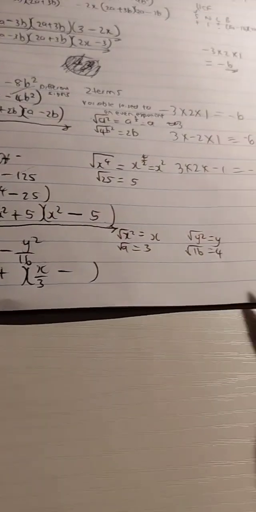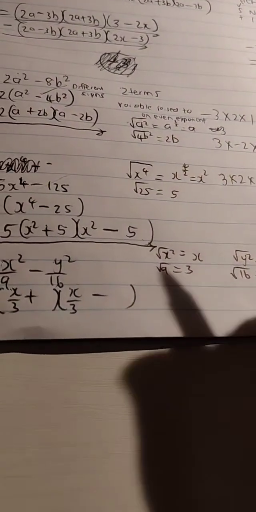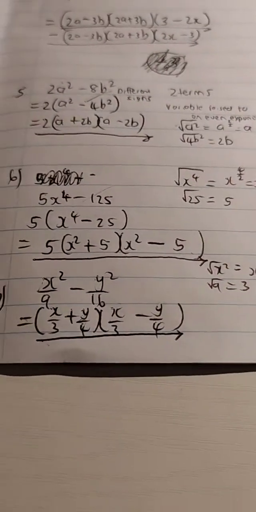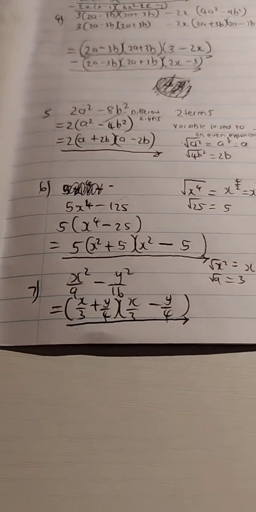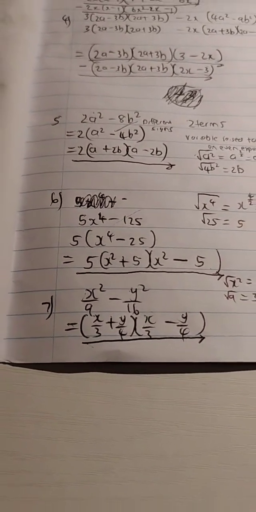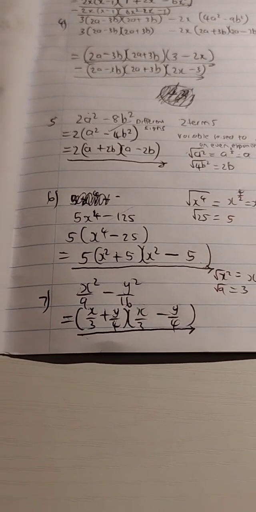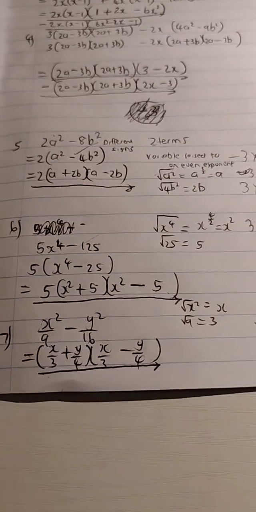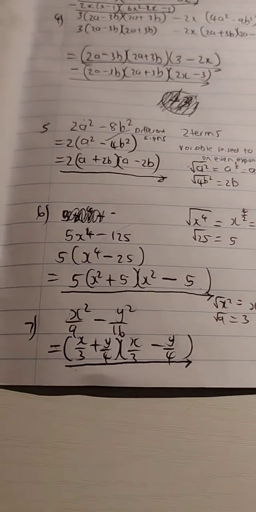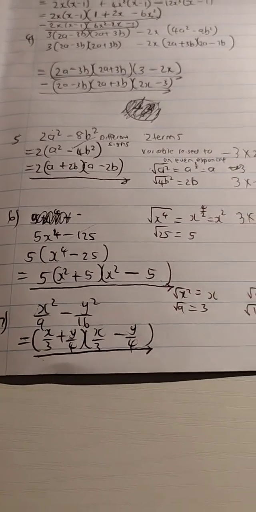We then write a plus and a minus, with y over 4 in each. And there it is, factorized: x over 3 plus y over 4, into x over 3 minus y over 4.